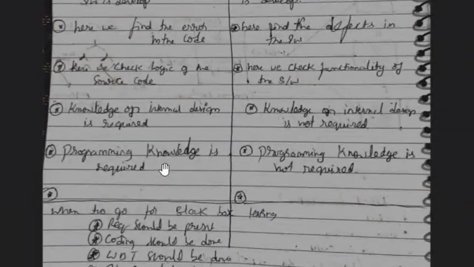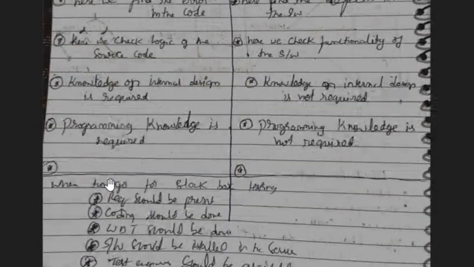Programming knowledge is required for the developer. Programming knowledge is not required to the same extent for testing. This means for testing, programming knowledge is required to write some test cases and so on. The range of programming knowledge required for test engineers is less compared to a developer. So that's it. The next topic is black box testing.